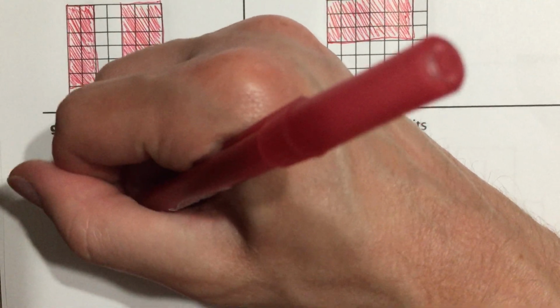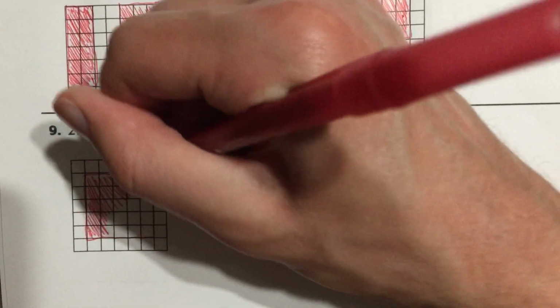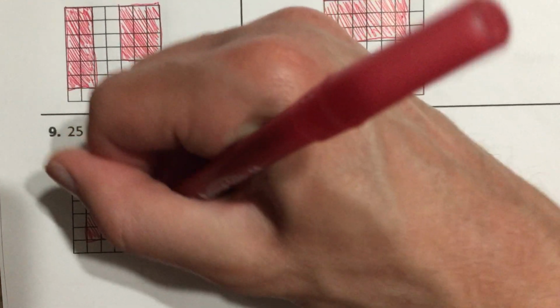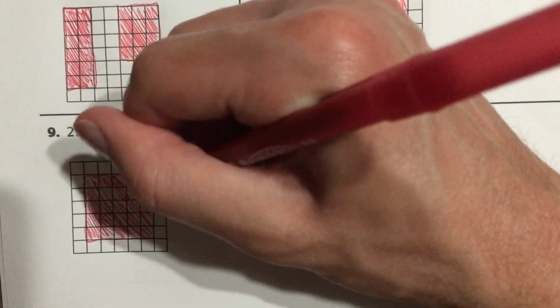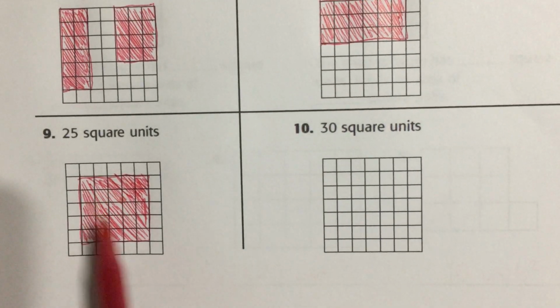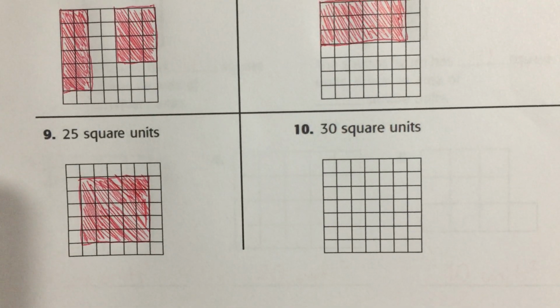I can draw that 25 square unit box right in the middle of this box if I wanted to. And if you counted it out, 5 times 5 is 25. There are 25 square units inside of that shape.